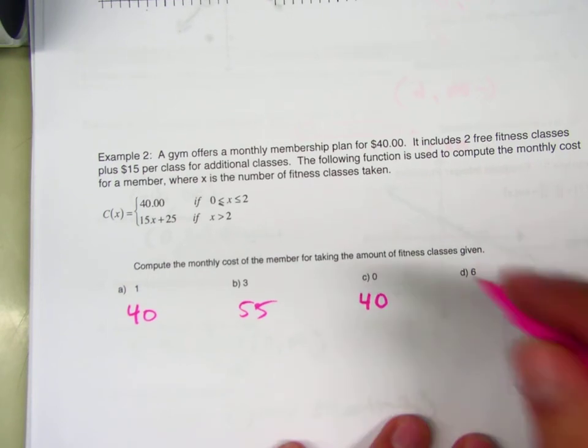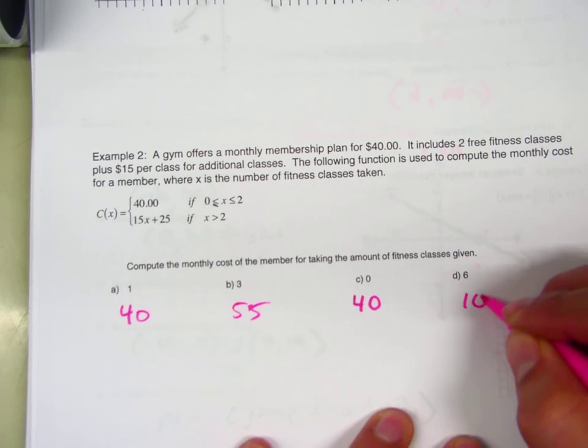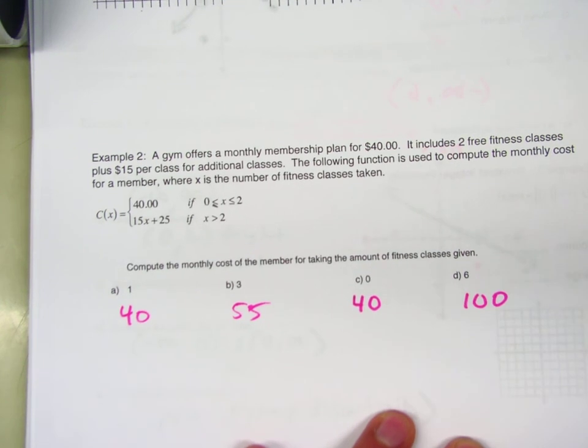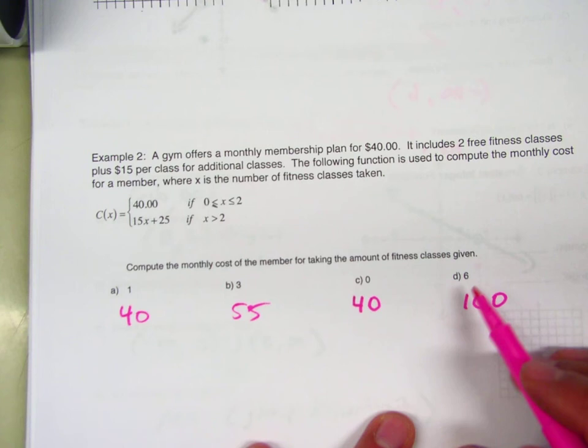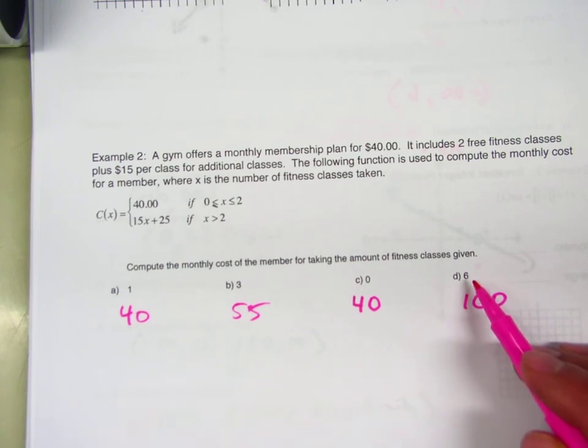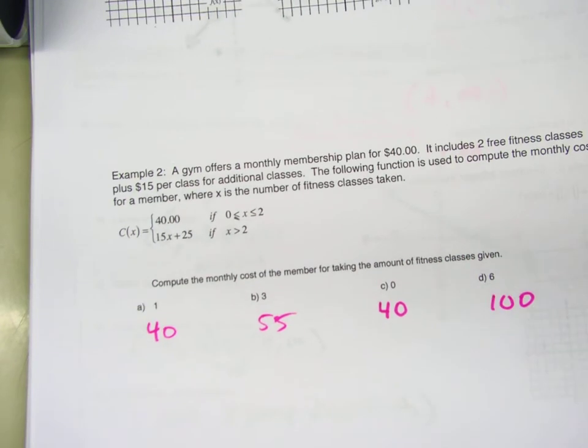So that means you pay for 4. You guys see what he's talking about? It's $40. How many fitness classes are you going to pay for that are not included? 4, because you get 2 for free. So 4 times 15 is $60. So you have to pay 60 plus the 40 from the monthly fee.